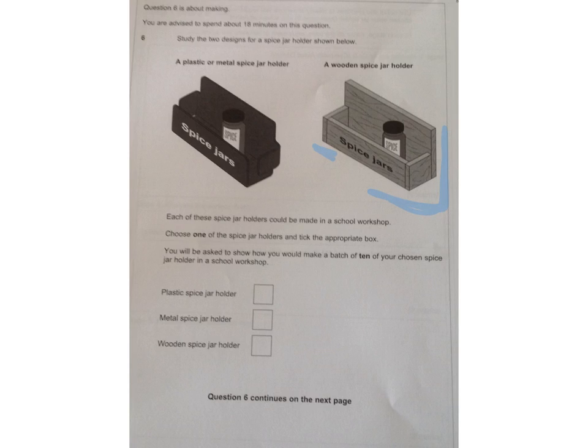Those sort of things. But personally, I would always go for plastic. I just find it the easiest. There's not as many steps to explain. Later on in the next page I will be talking through how to make a plastic spice jar holder.